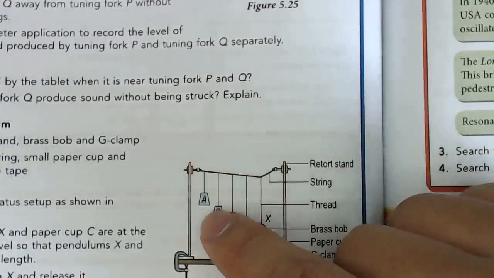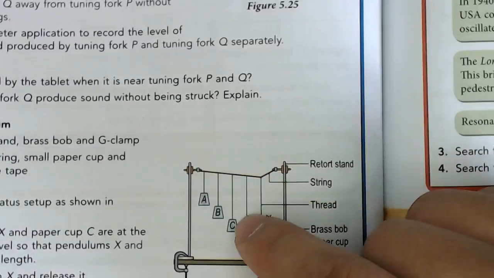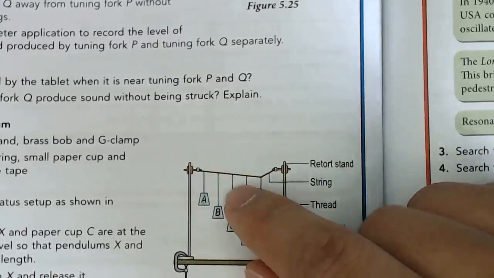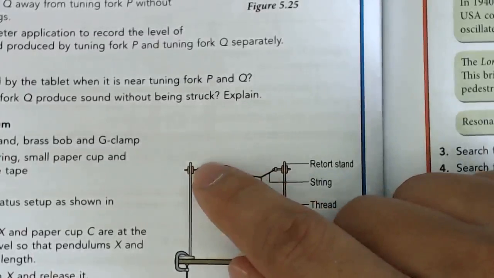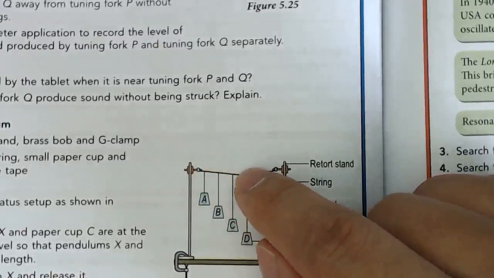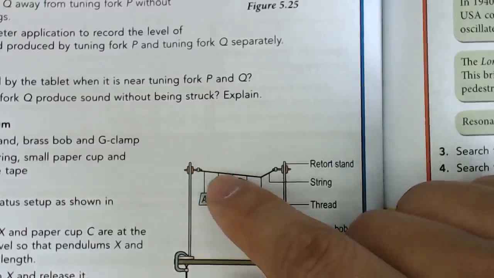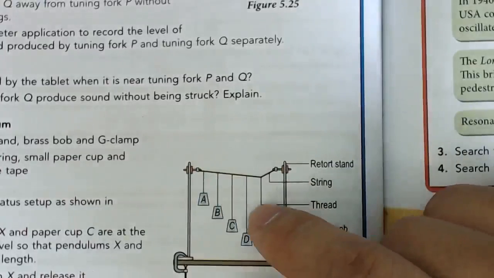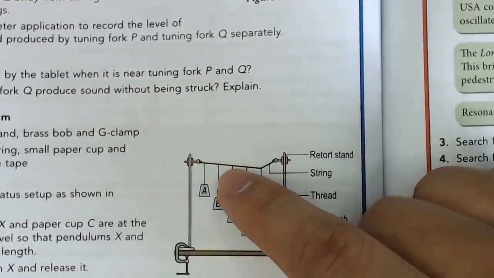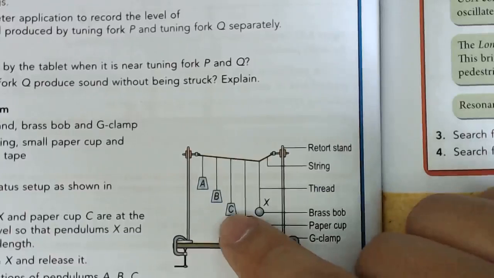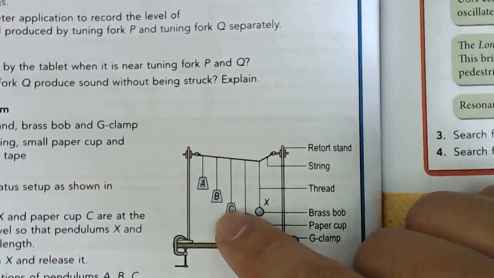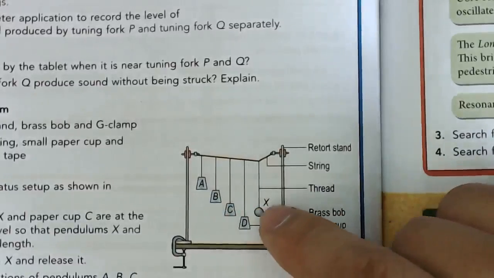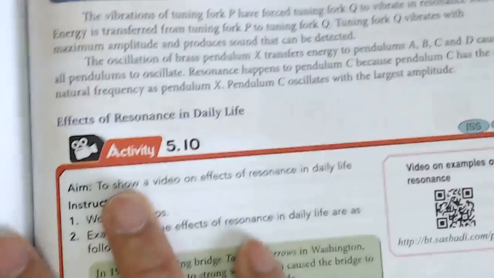So it is fair, everyone gets the same energy, because they are all tied to the same string up there. But none of them can match the motion, except the only one with the same frequency, which in this case is the same length.